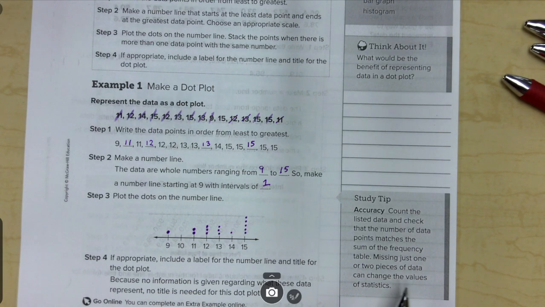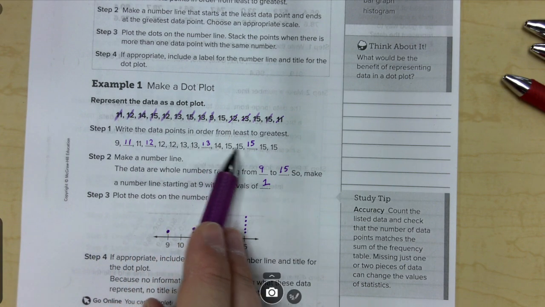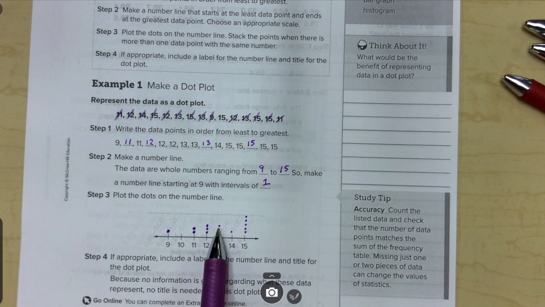Accuracy. Count the listed data and check that the number of data points matches the sum of the frequency table. Missing just one or two pieces of data changes the value of the statistics. 1, 2, 3, 4, 5, 6, 7, 8, 9, 10, 11, 12, 13, 14, 15. All accounted for. Next page.